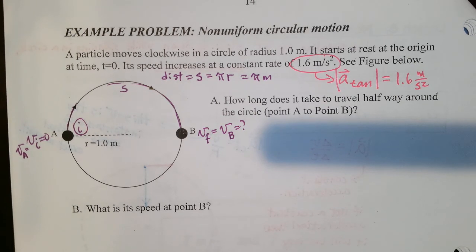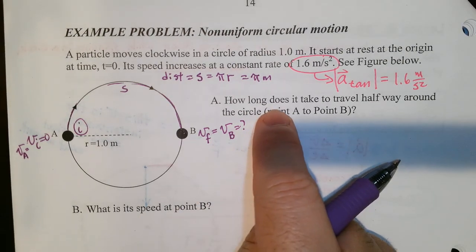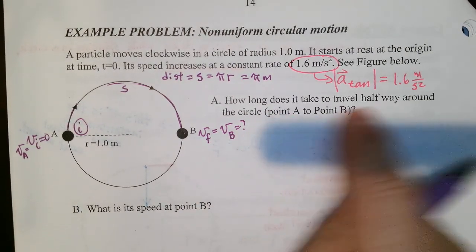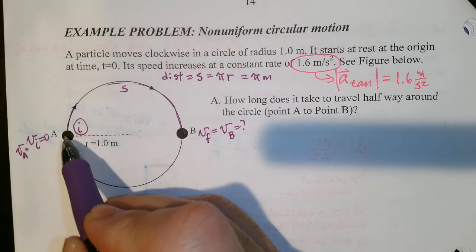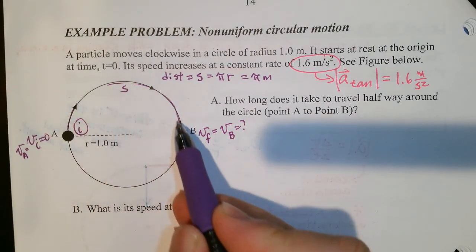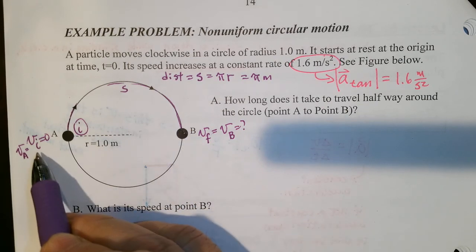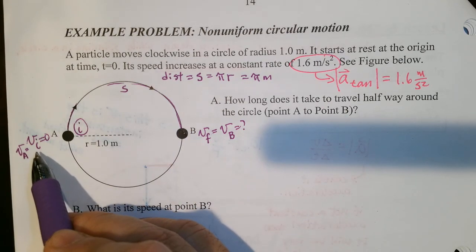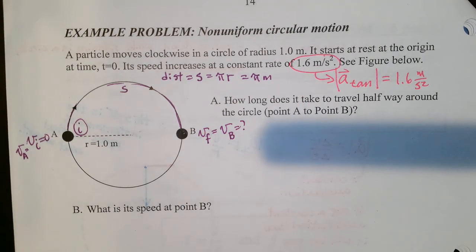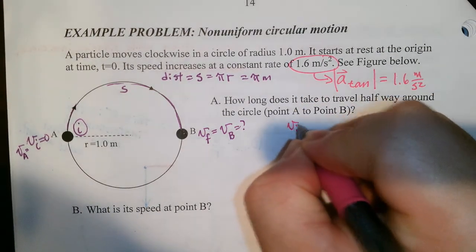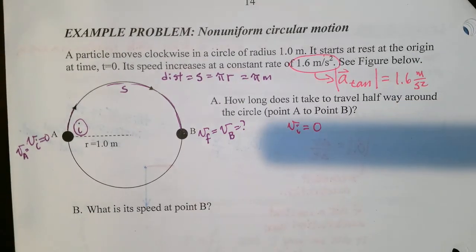Now let's answer some questions. How long does it take to travel halfway around the circle? Well, it starts here and it travels S distance and ends up here. It starts from rest and it has acceleration of this. So we know V initial is equal to 0.